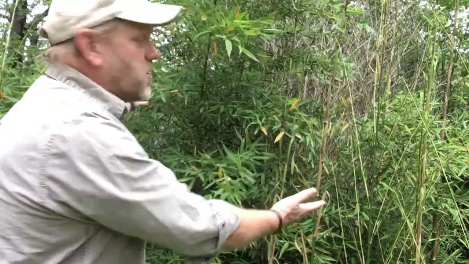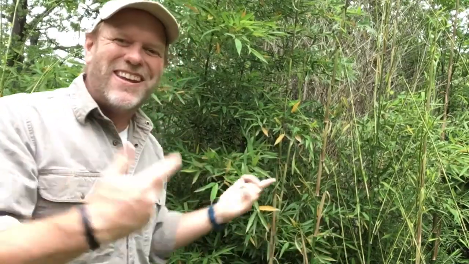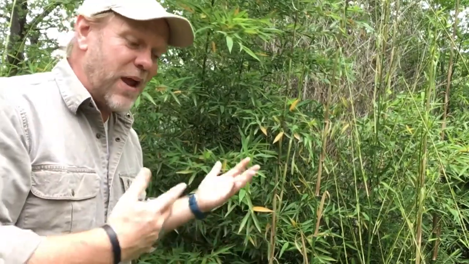Now, in order to explain the reaction, I thought the best place to be was around a bunch of bamboo, because of course, every time you see bamboo, you think of nerve cells, right? I mean, I guess it's just me. Okay, so let me show you why nerve cells make me think of bamboo.